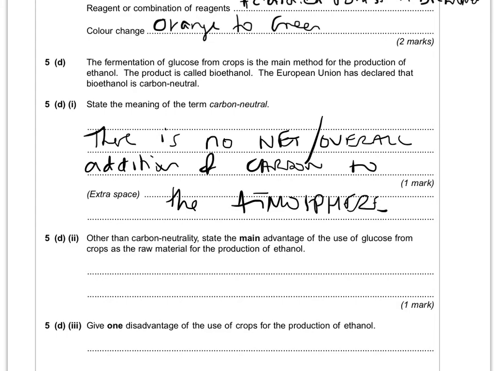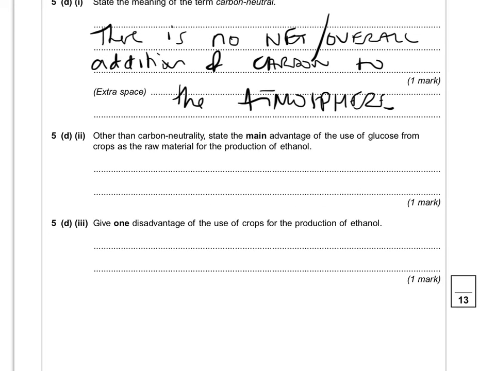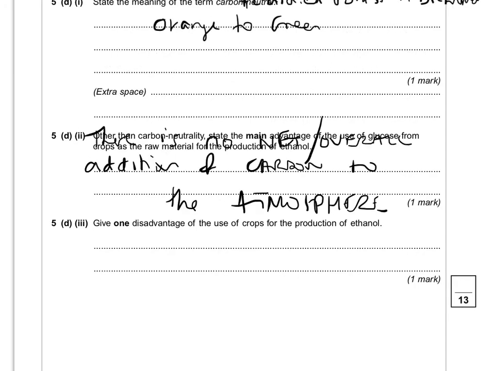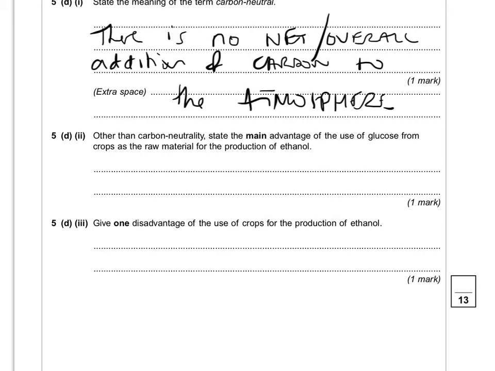And then, other than carbon neutrality, state the main advantage of the use of glucose from crops as the raw material for the production of ethanol. And that is the idea that the crops are renewable. So this is a renewable process or a sustainable process.